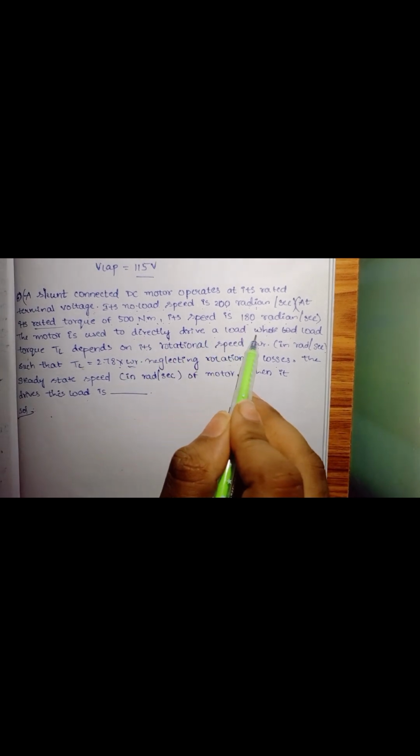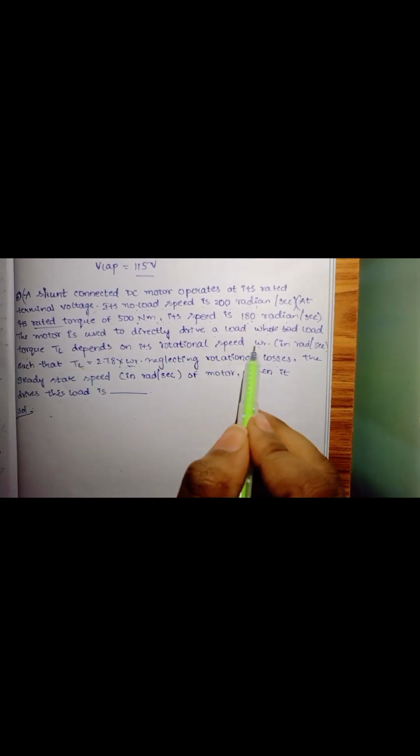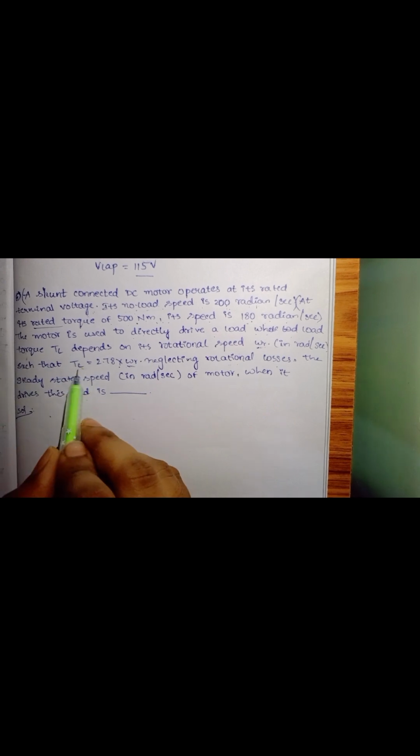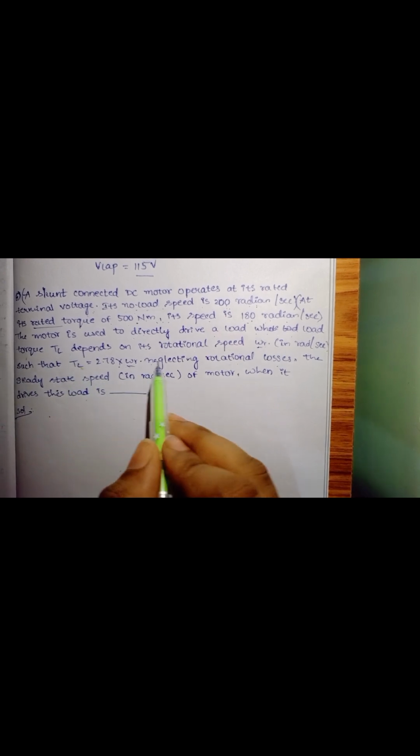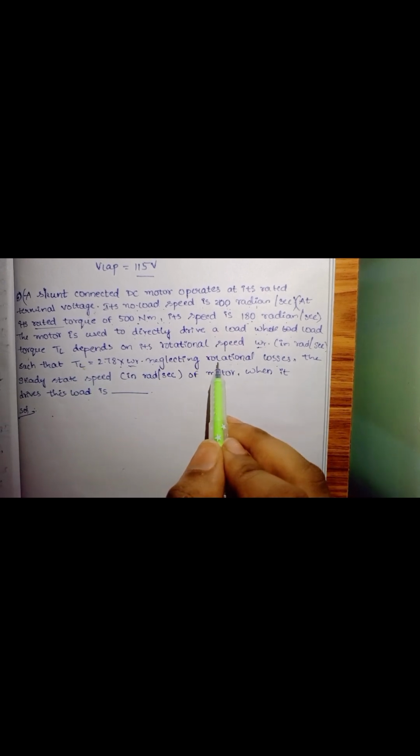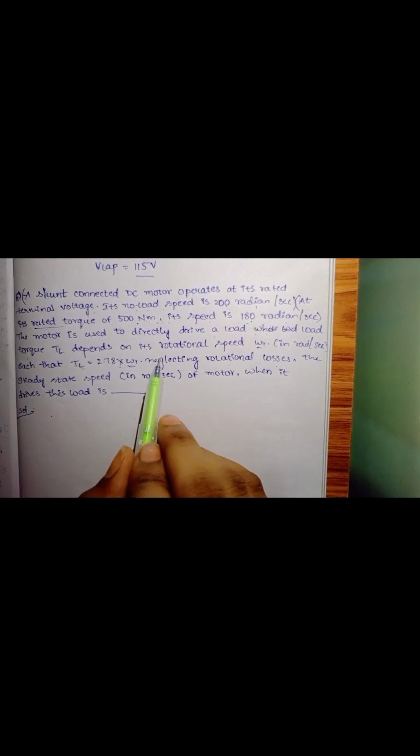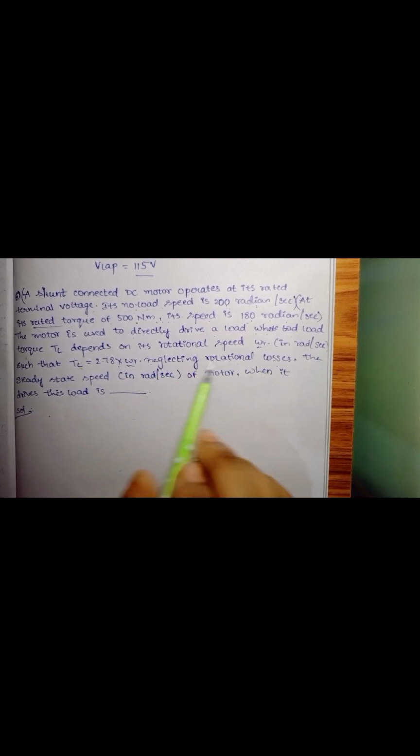A shunt connected DC motor operates at its rated terminal voltage. Its no load speed is 200 radian per second, its rated torque is 500 Newton meter, and its speed is 180 radian per second. The motor is used to directly drive a load. The load torque depends on the rotational speed omega r and is given as 2.78 omega r. Now we are asked to find the steady state speed of the motor when it drives this load, neglecting rotational losses.